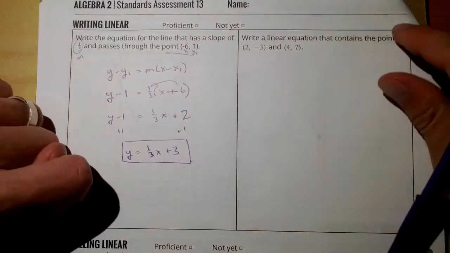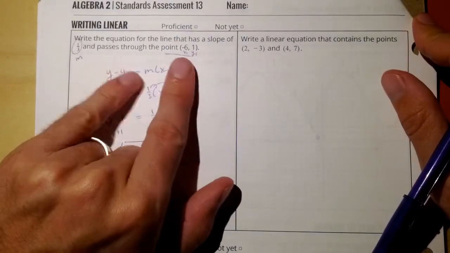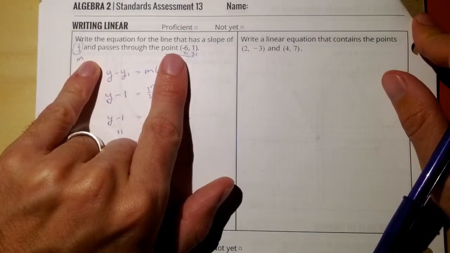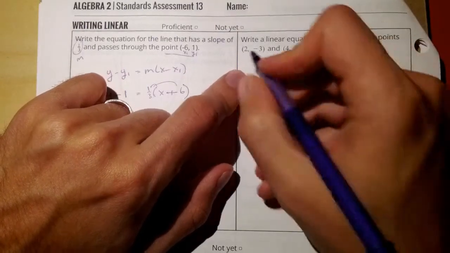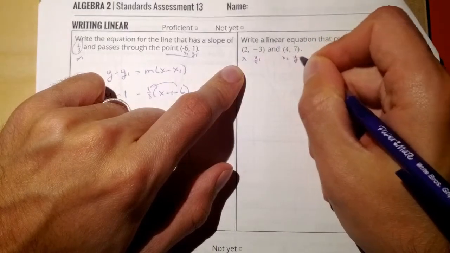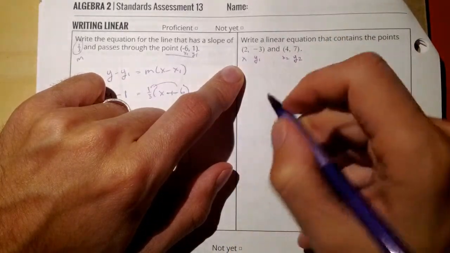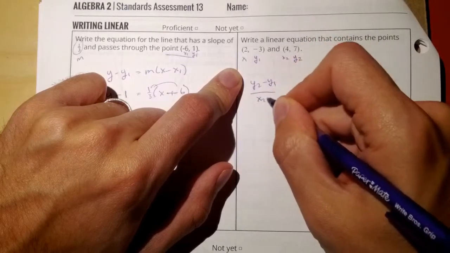Okay. Second one, I am given 2 points, which is a little different. Here I was given 1 point and a slope. So what I'm going to have to do is find the slope and then use point slope form. I'll label x1, y1, x2, y2. My slope is going to be y2 minus y1 over x2 minus x1.